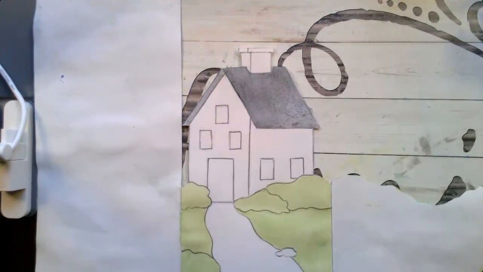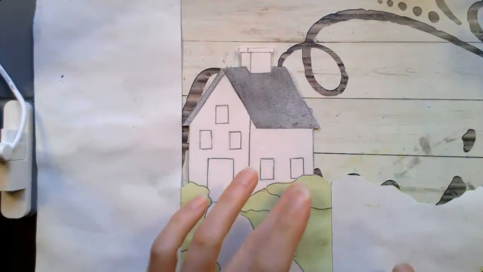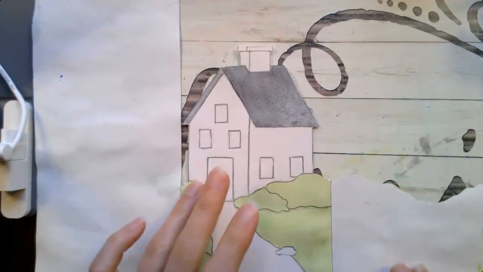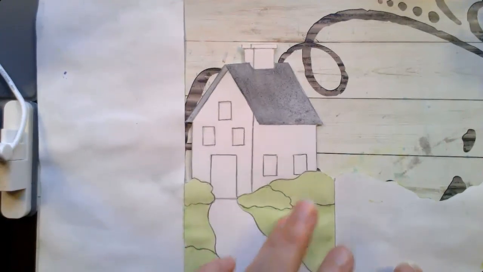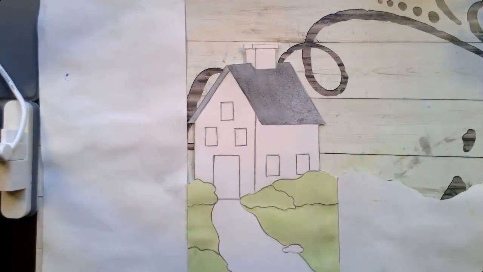Okay, so now I'm going to check and see if the bushes and the grass are dry. They don't feel super dry to me right now. So what I can do to use my time most wisely is I can either think about painting another section of the house.